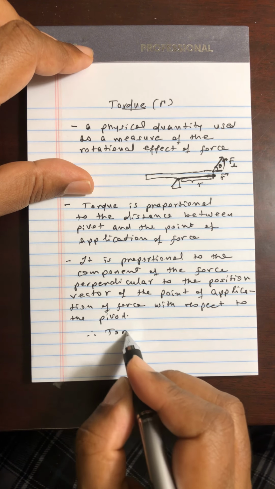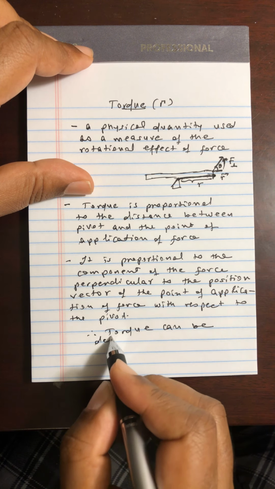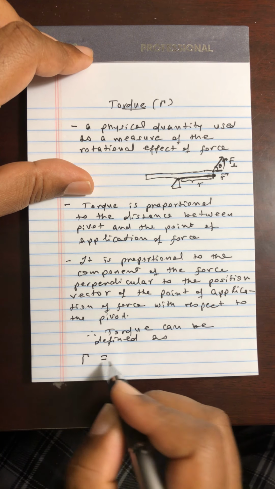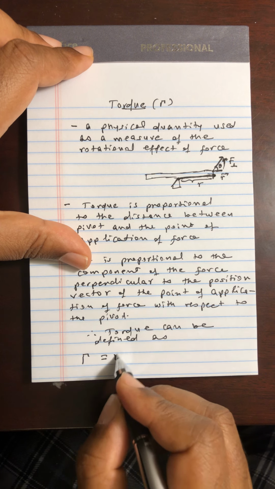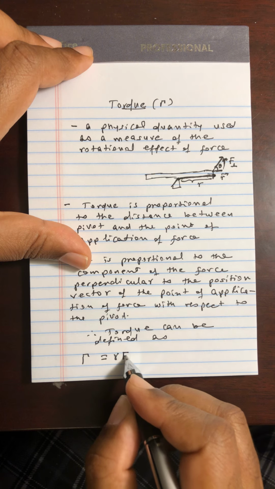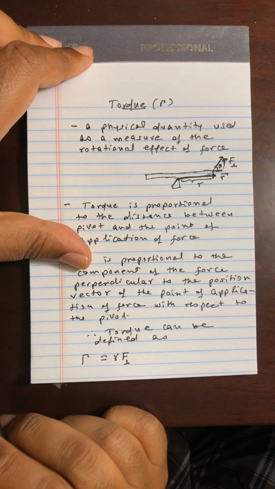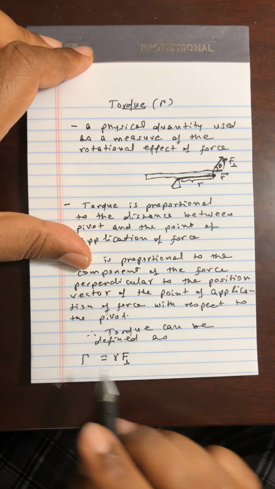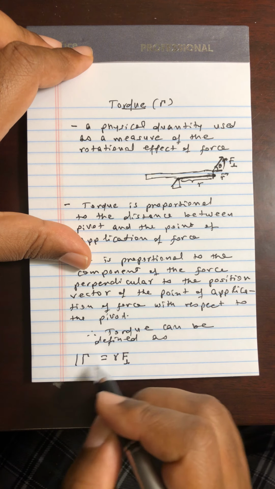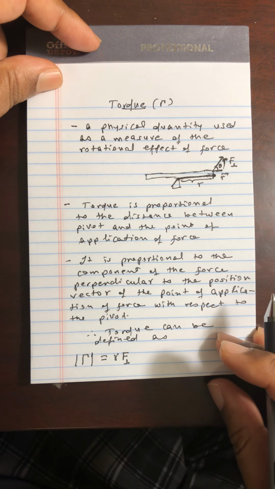Therefore, torque can be defined as the distance between the pivot and the point of application of force, times the component of force perpendicular to the position vector of the point of application of force with respect to the pivot. But this could be positive or negative depending on whether the rotation is clockwise or counterclockwise, so let me put this in absolute value. Okay, so this is the definition of torque.